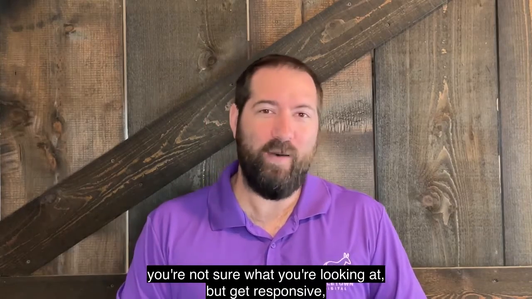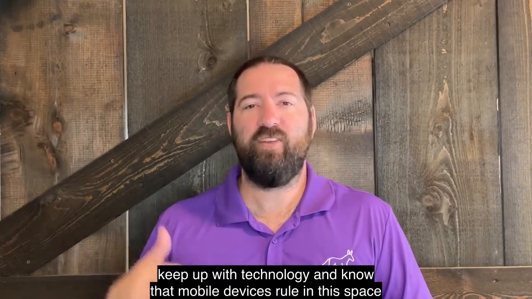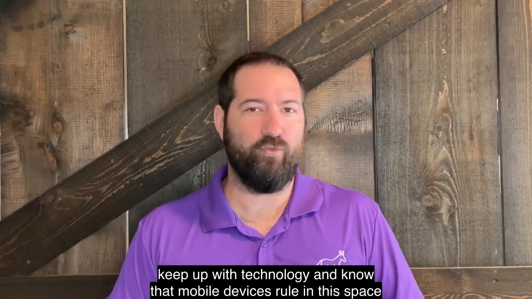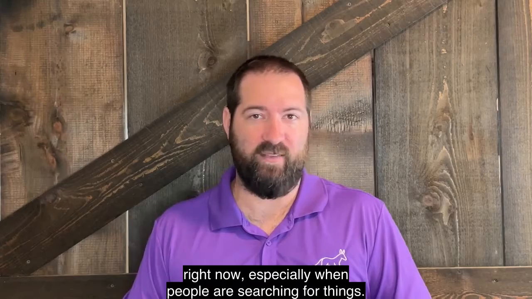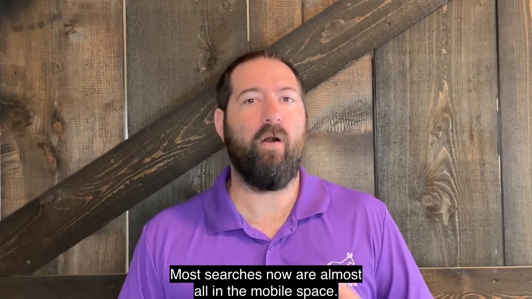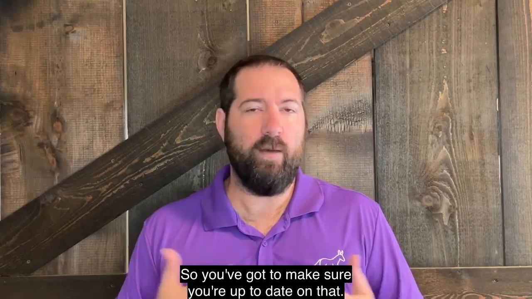But get responsive, keep up with technology, and know that mobile devices rule in the space right now, especially when people are searching for things. Most searches now are almost all in the mobile space. So you've got to make sure you're up to date on that.